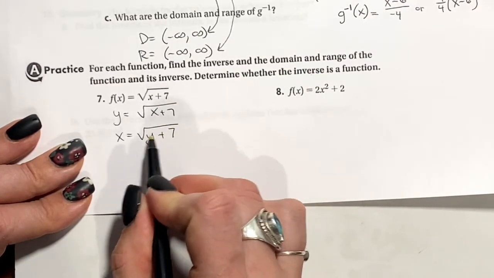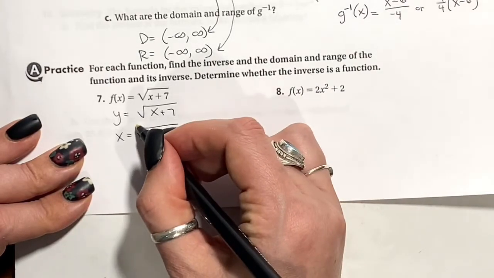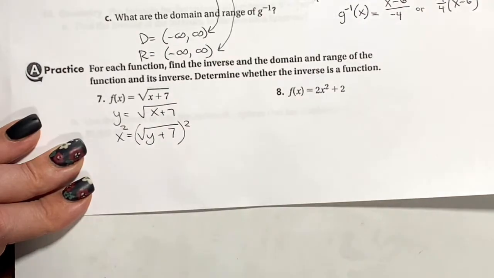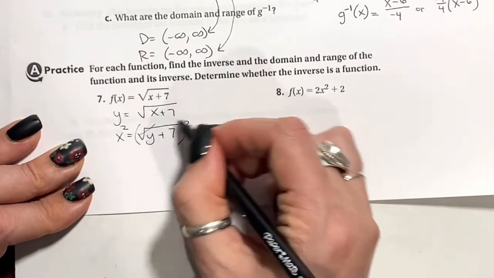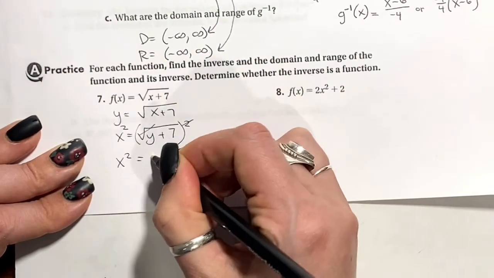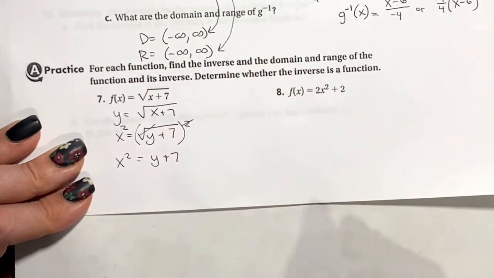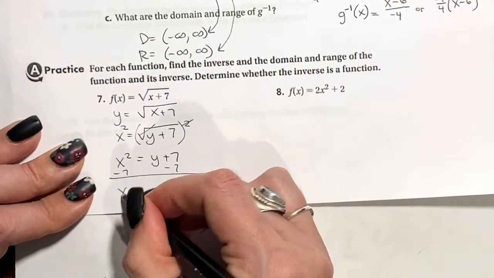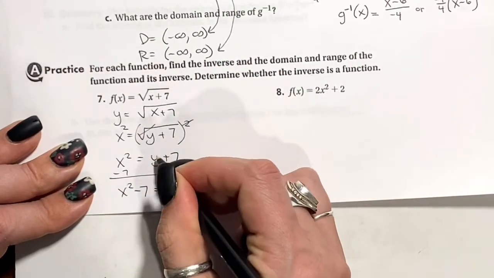So I can't get to this plus 7 while that square root is there, so to get rid of a square root, you have to square. So square both sides, and that square and square root cancel with each other, so that I have x squared equals y plus 7. And then now we can minus that 7 over. And so we get x squared minus 7 equals y.